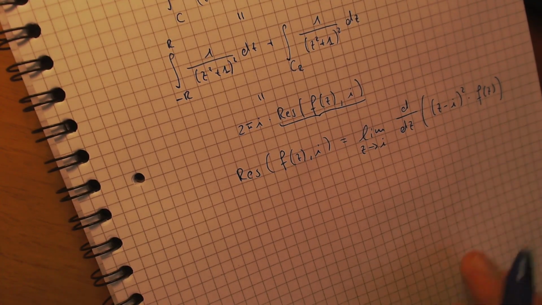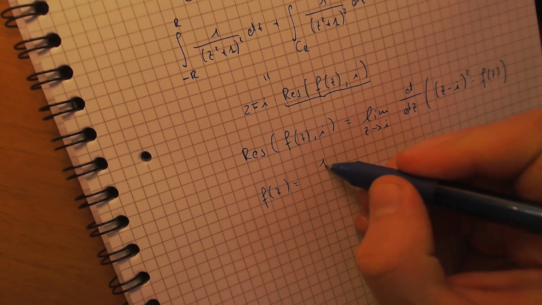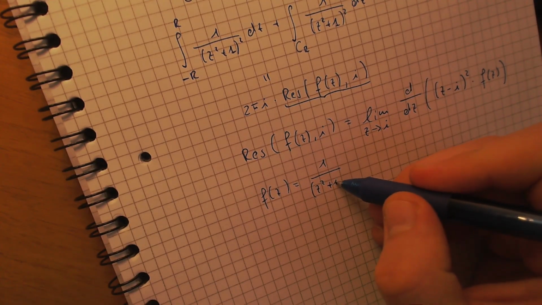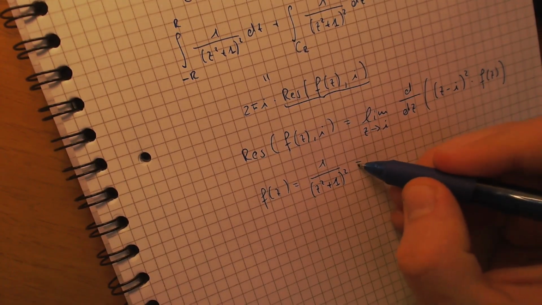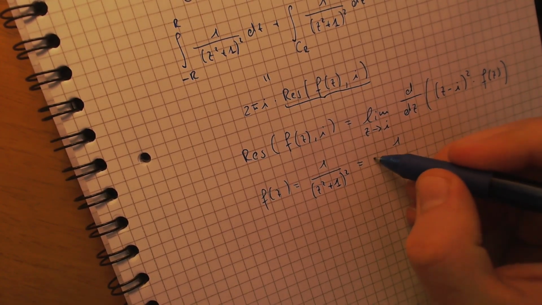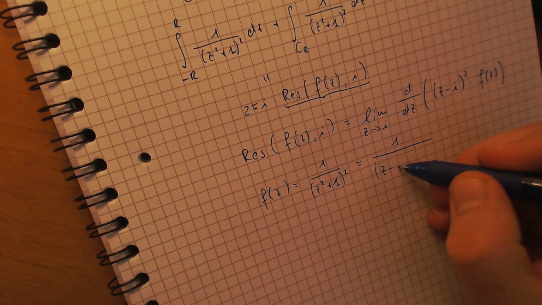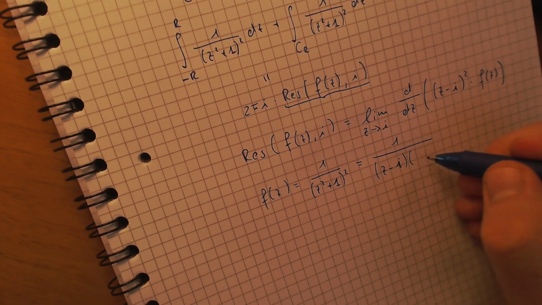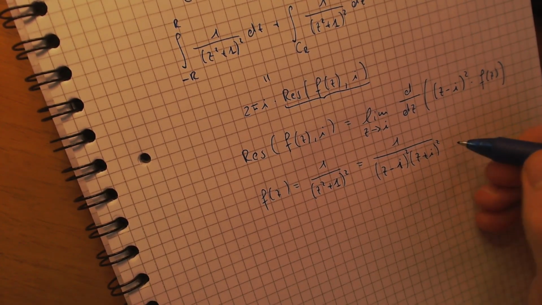The function f is 1 over (z squared plus 1) squared, but we can also write f in this form: 1 over (z minus i times z plus i), all squared.